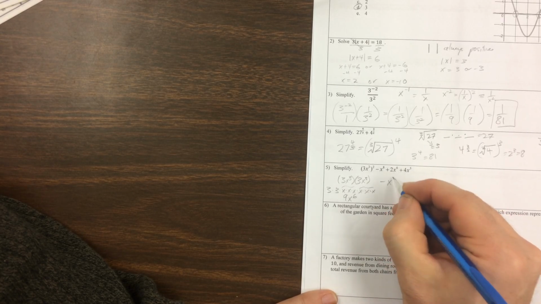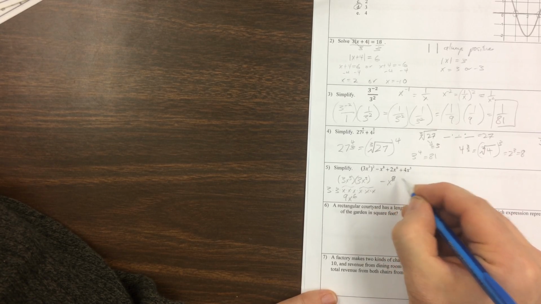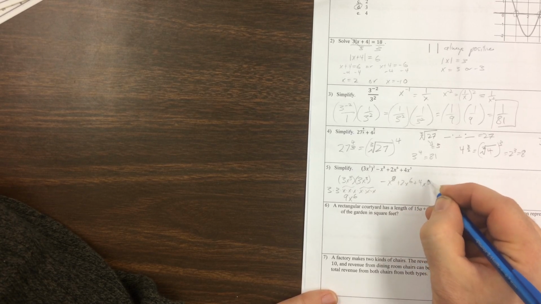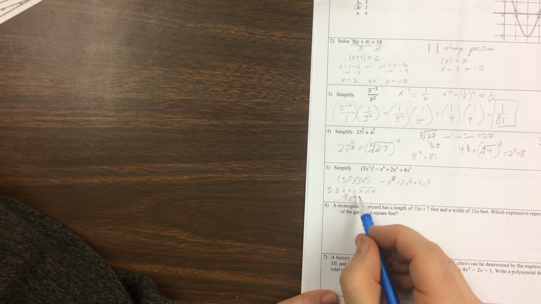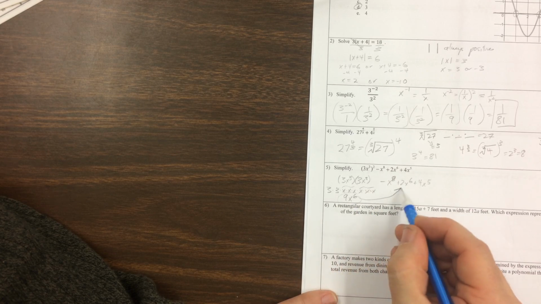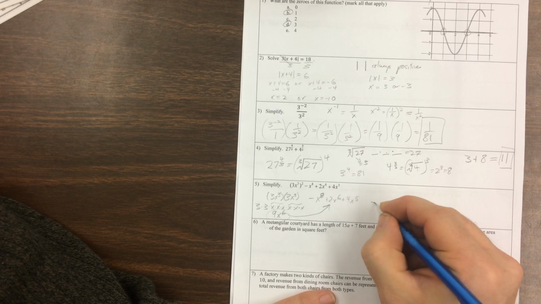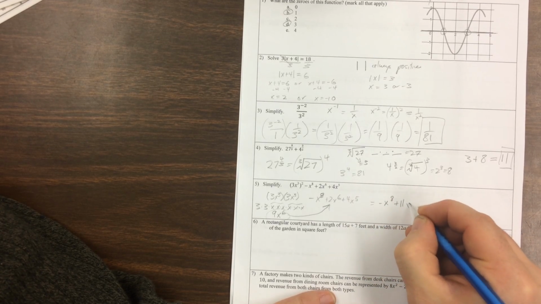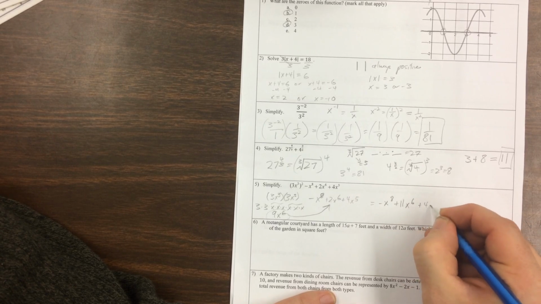And then we say minus x to the 8th plus 2x to the 6th plus 4x to the 5th. Well, you can see that this one combines only with that one because it's the same exponent. So our final answer is negative x to the 8th plus 11x to the 6th plus 4x to the 5th.